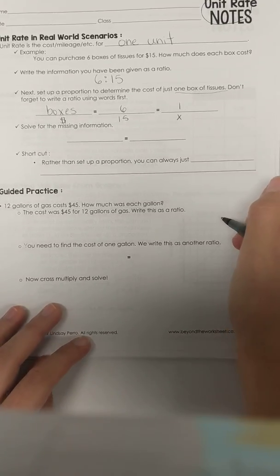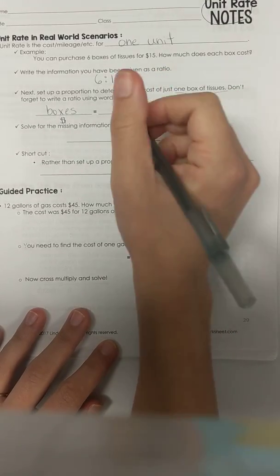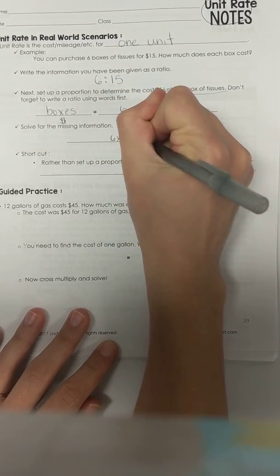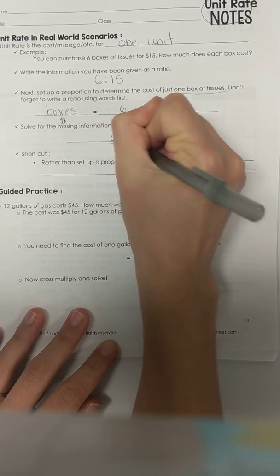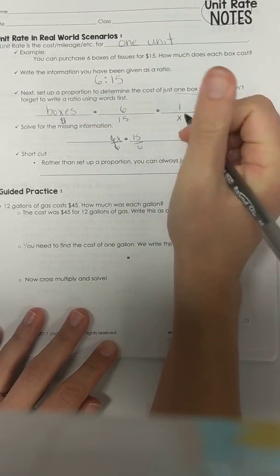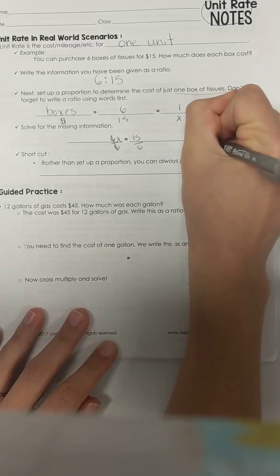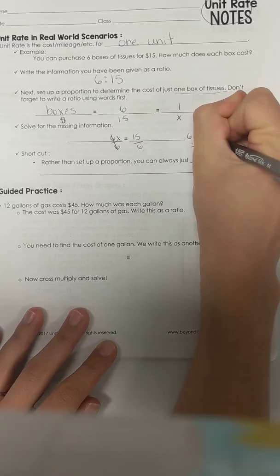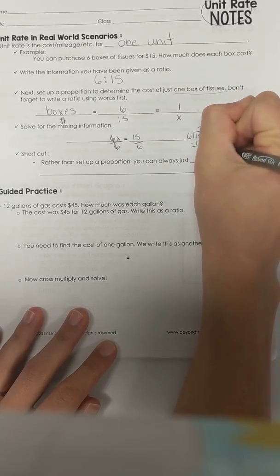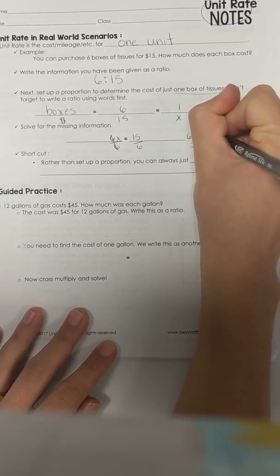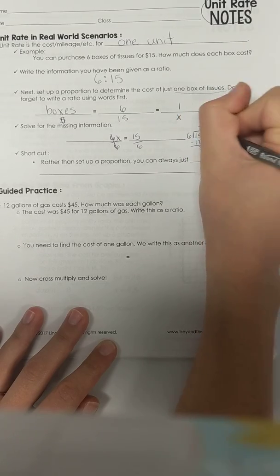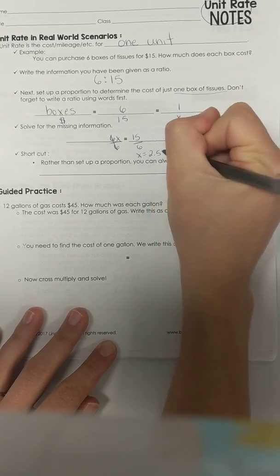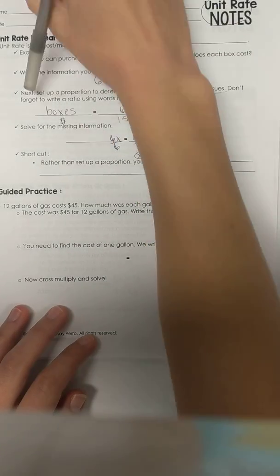So we're going to solve for the missing information by again cross multiplying. So I get 6x equals 15. Divide both sides by 6. And 6 goes into my numerator 2 times. Bring that 0 down. Make sure you bring your decimal up, and 6 goes into 30 5 times. So each box will cost $2.50.